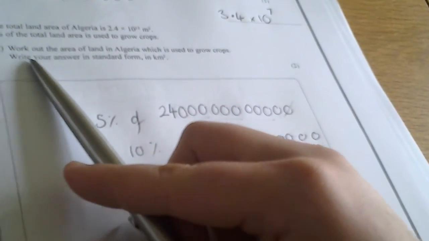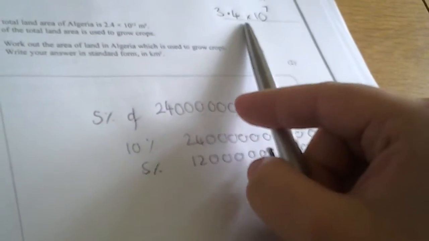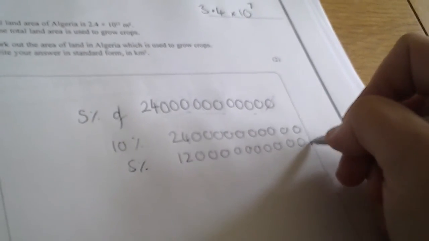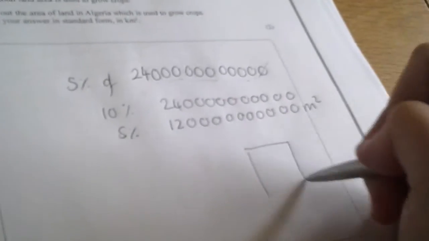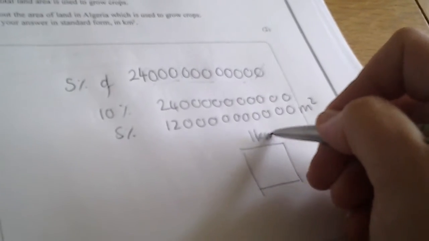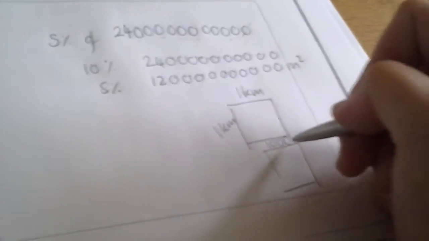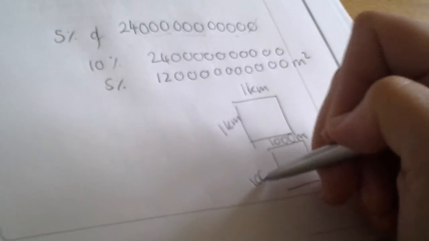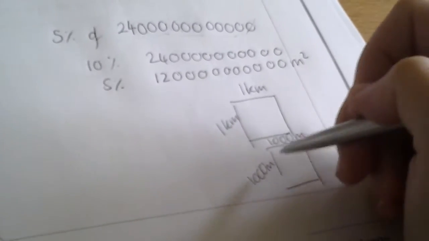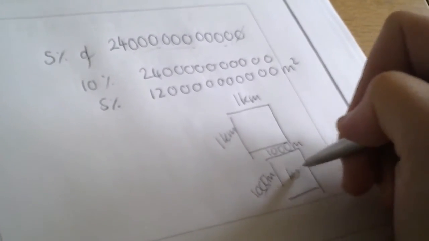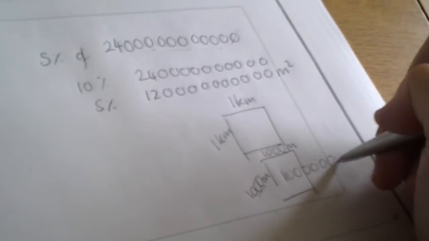So it says write your answer in standard form, so you need to make it look like that. But here's the tricky bit, in kilometres squared, because this is metres squared. Now if you think of a box, 1 kilometre squared would look like that. Sorry, 1 kilometre in metres would be 1,000 metres. So 1 kilometre squared in metres is going to be 1, so 1 times 1 is 1, but with 6 zeros. So it's 1,000,000 metres squared in 1 kilometre squared.